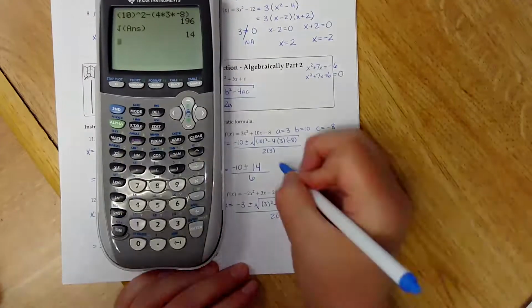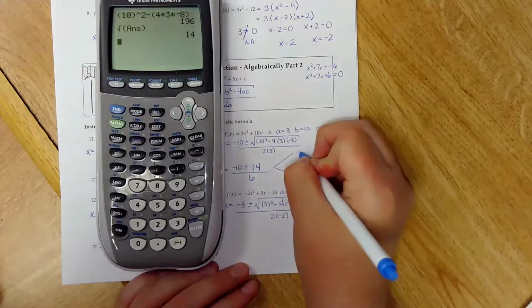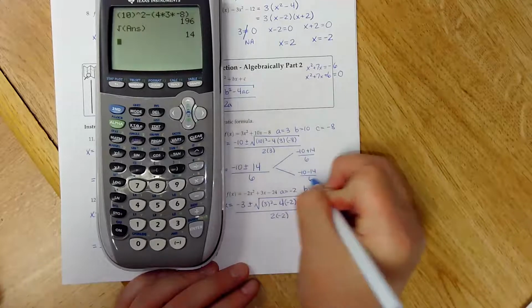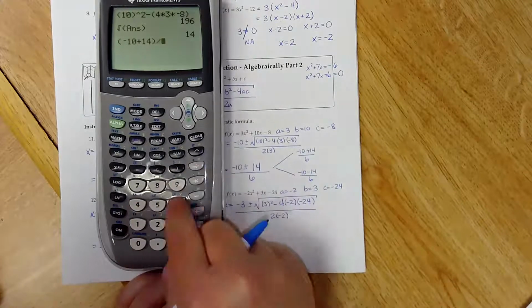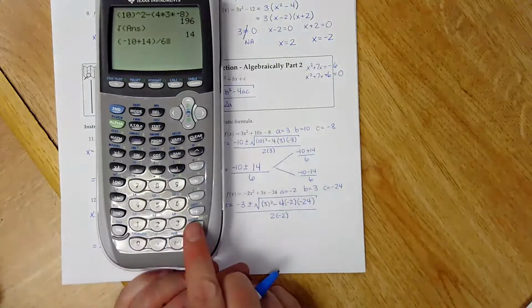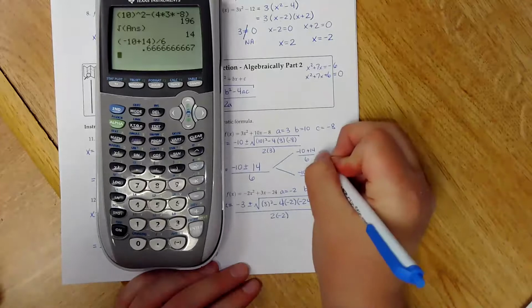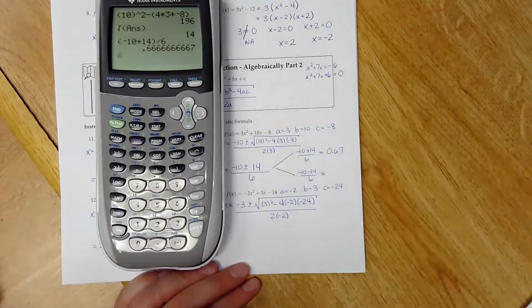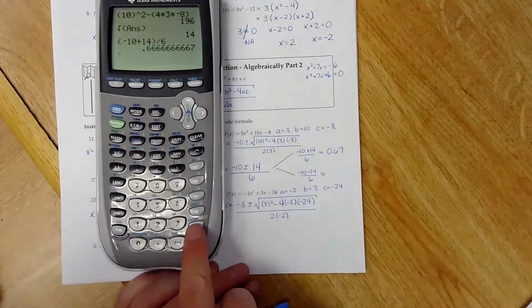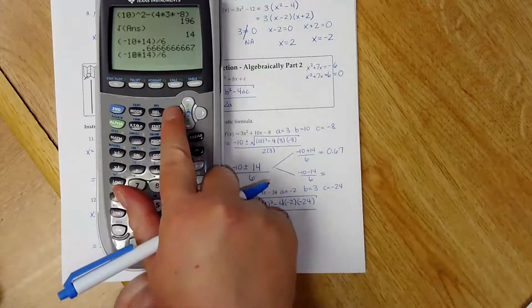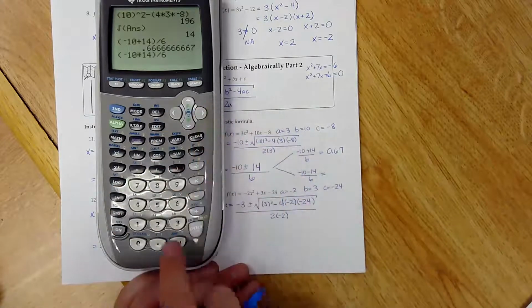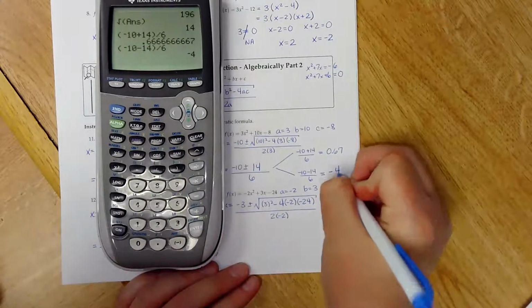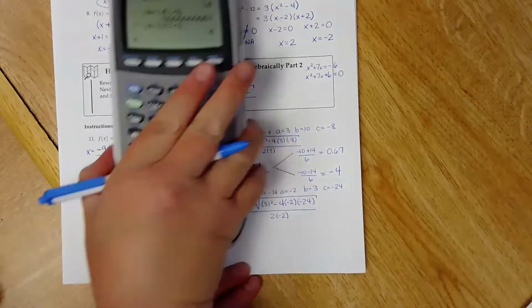Okay, so two answers out of this. I have negative 10 plus 14 over 6 and negative 10 minus 14 over 6. So I put that in the calculator, put those parentheses around the numerator. That gives me about 0.67 or 2/3. Then again, if I don't want to retype that whole thing, I'll hit the second key and this one for entry. And then I'll just go back and swap that plus sign with a minus. Oops, minus, there we go. And I can see my other answer is negative 4. All right. So hopefully we're rocking and rolling.